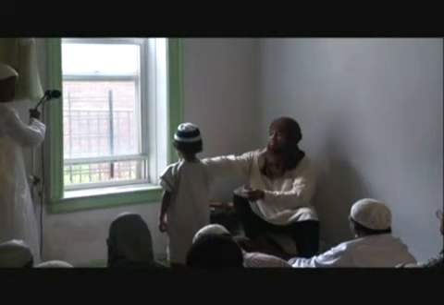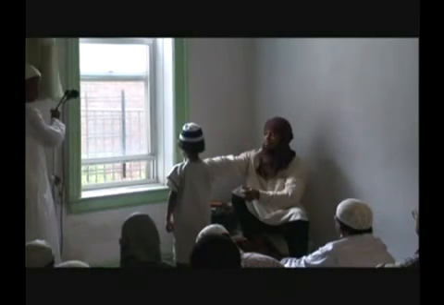If you pronounce the letters properly, when you move over to the Sheikh's class, the Imam's class of tajweed, he'll be very, very pleased with you. If you don't, you're going to waste your time and his. Okay? So pay attention to this.